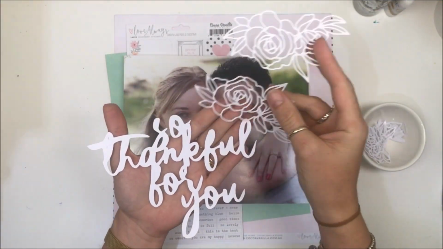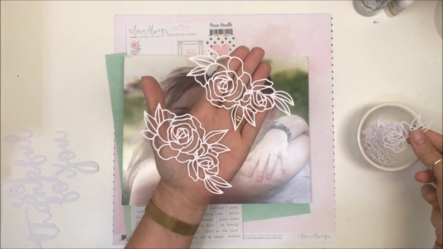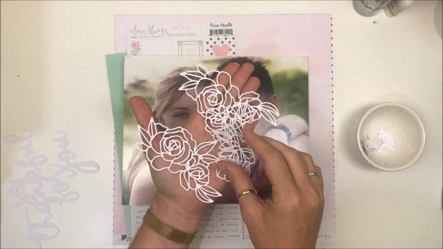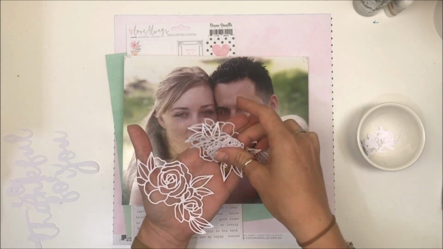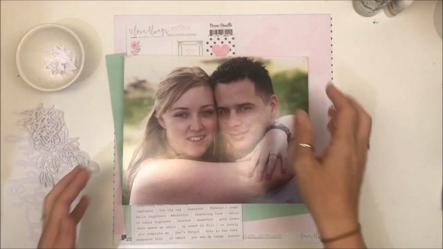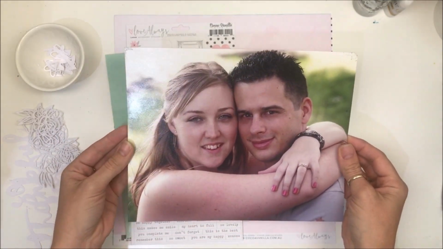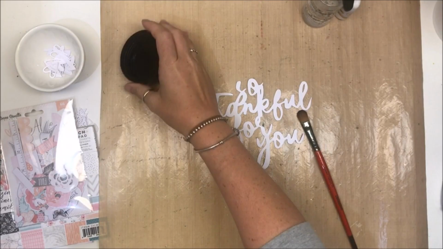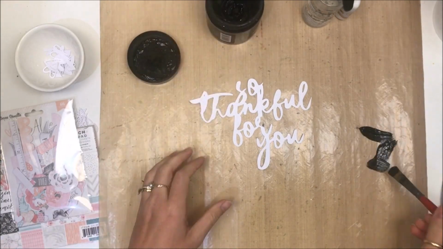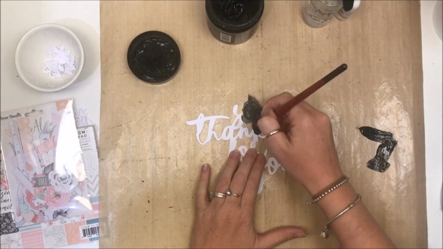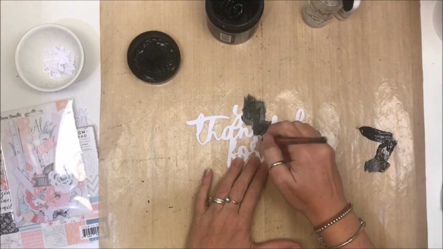So this is all of my files cut. I'm just showing them all to you. There's my photo. This was from mine and my husband's engagement party back in 2007, so 12 years ago. And that's the photo that I'm going to be scrapbooking.